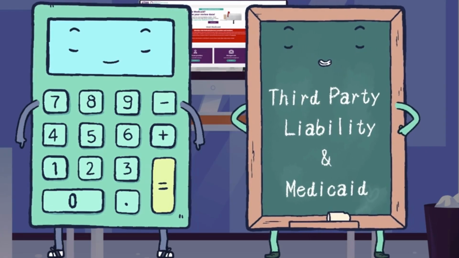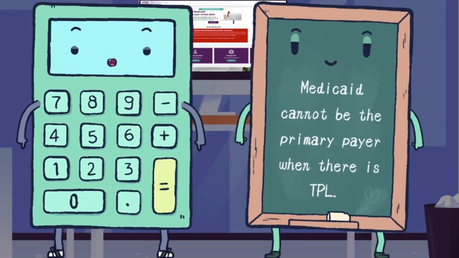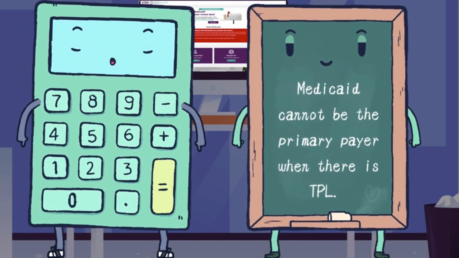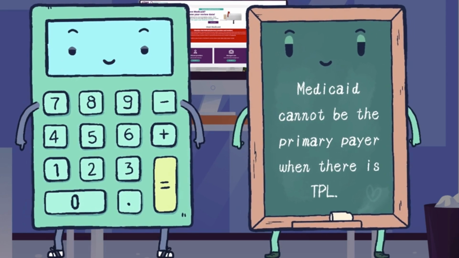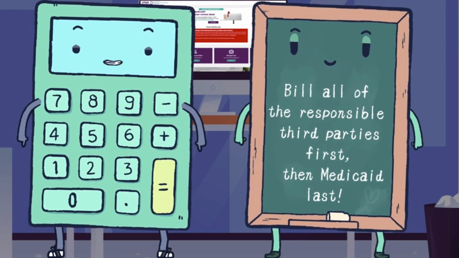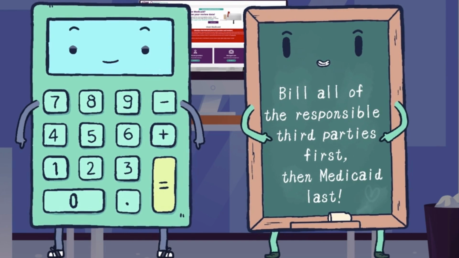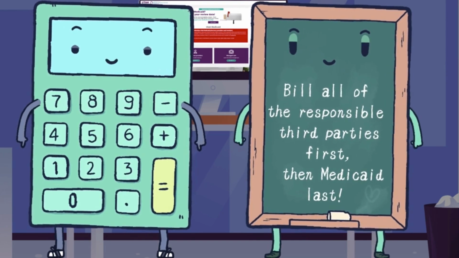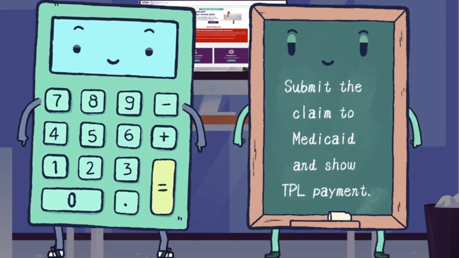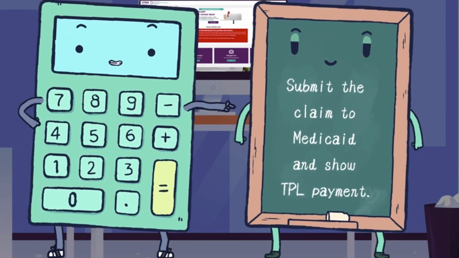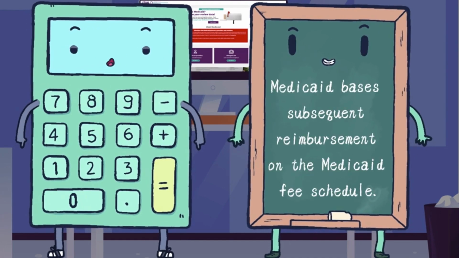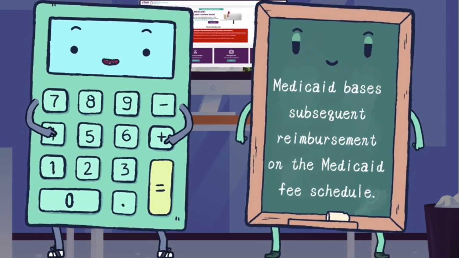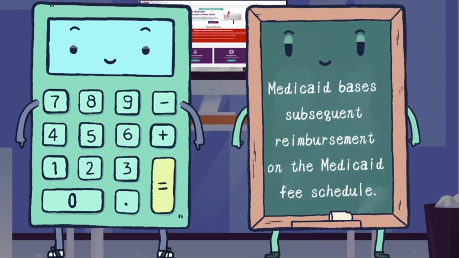Third-party liability in Medicaid. Medicaid cannot be the primary payer when there is third-party liability, also known as TPL. Bill all of the responsible third parties first, then bill Medicaid last. If the third parties pay the claim, submit a claim to Medicaid and show that TPL payment according to instructions. Medicaid bases any subsequent reimbursement on the Medicaid fee schedule.